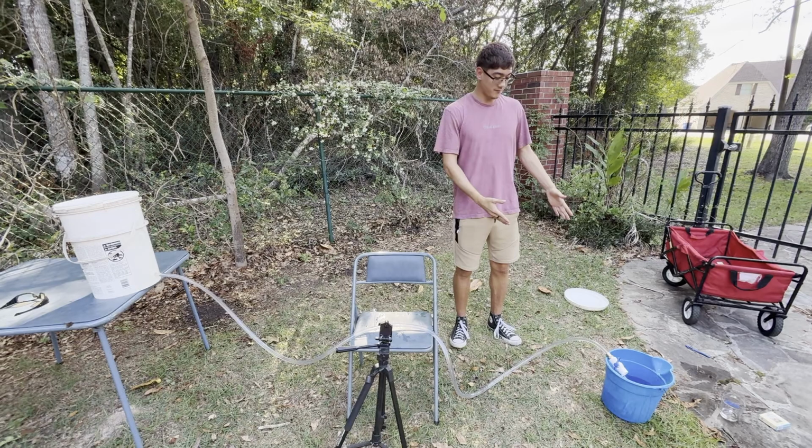In this first image, you can see our entire setup. On the left, there is a bucket that holds fluid. At the bottom of the bucket, there's a hole cut out, matching the outside diameter of the pipe that we're using. This pipe runs along over the chair and into a bucket that catches the liquid.